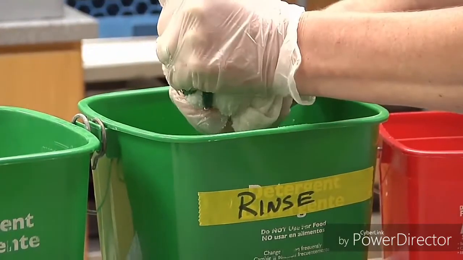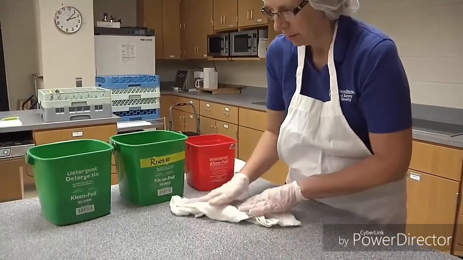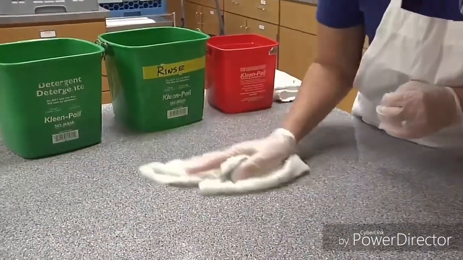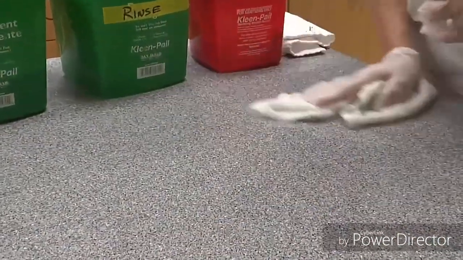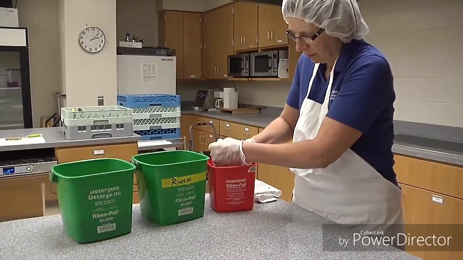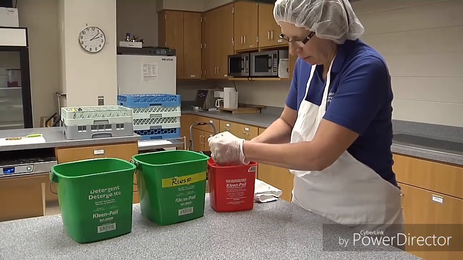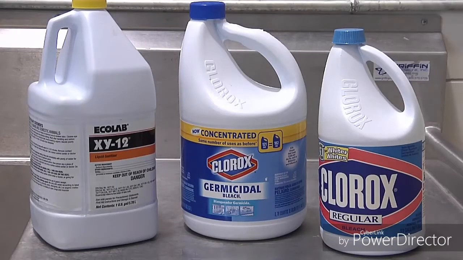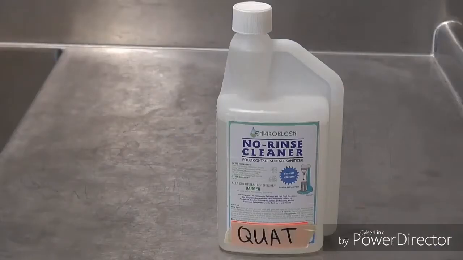After cleaning, the surface is rinsed using clean potable water. The goal is to remove all remaining detergent. Once the surface is rinsed, it can now be sanitized. Common sanitizers include chlorine bleach and quaternary ammonia compounds, or quats.